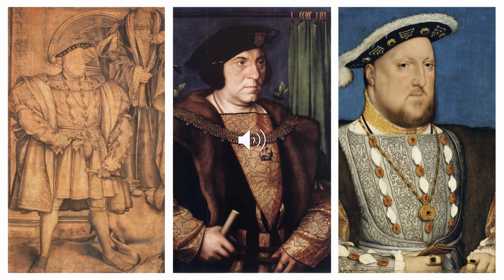We can see the similarities in the costumes, but also very marked similarities in the poses in each of these three portraits.